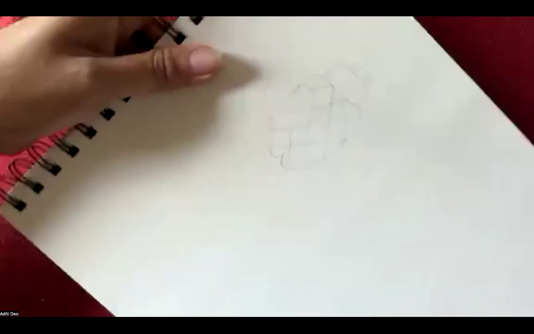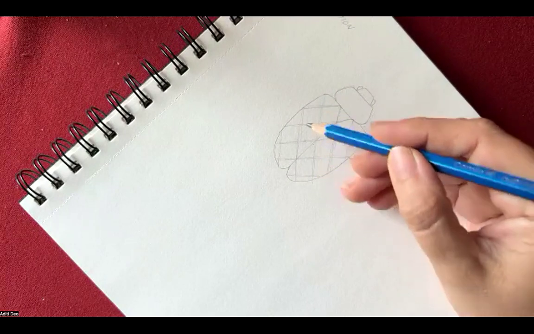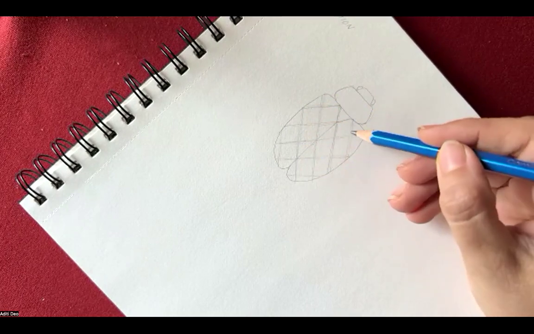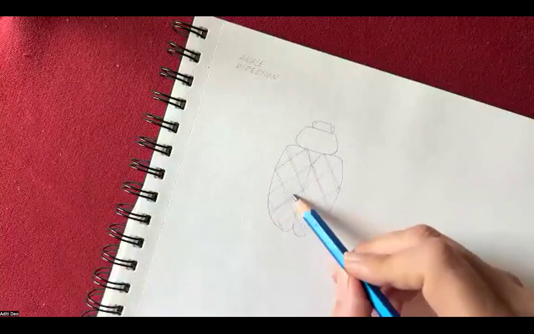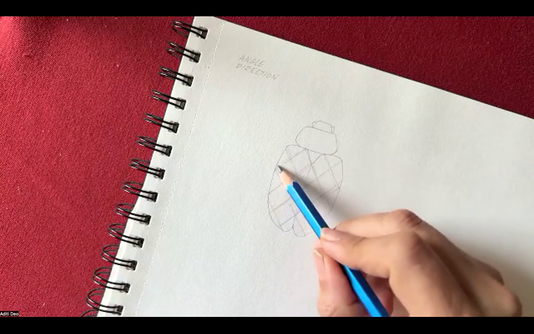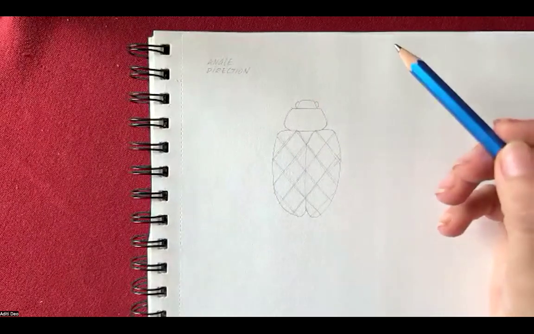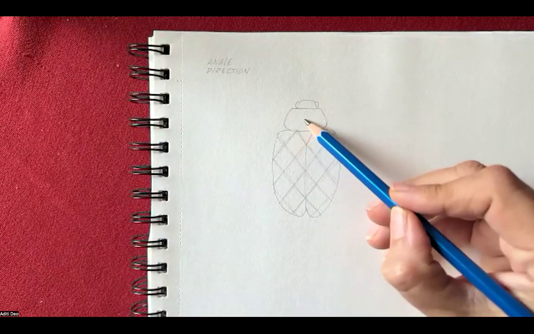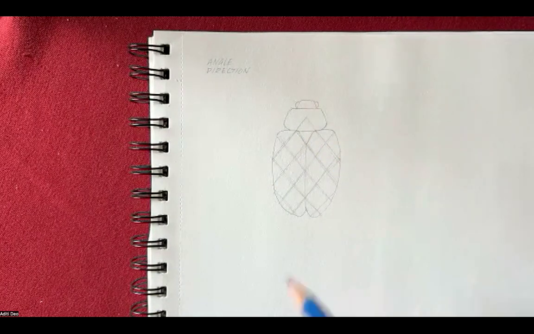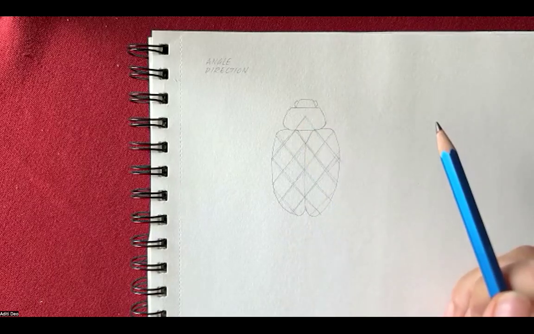And once you've drawn this whole pattern, you can refine it. Make sure that these lines are straight. And indeed, they are parallel. Now, for the sake of the design, we can also extend this to the top, like there is a diamond shape on this entire shoulder in our reference image.